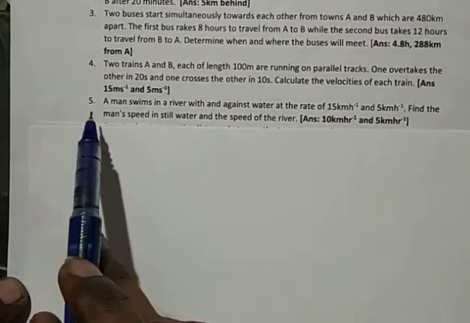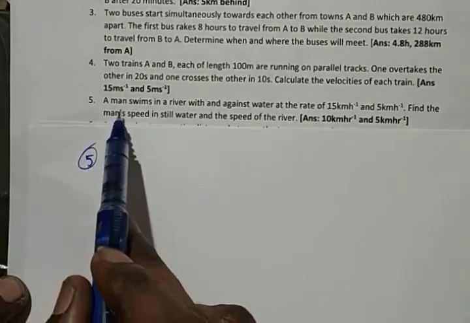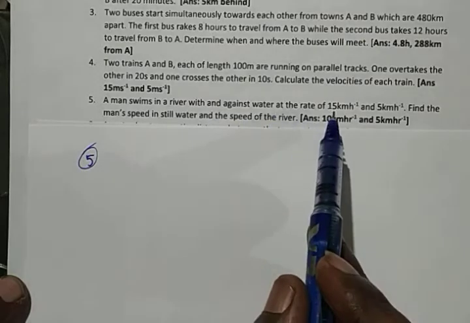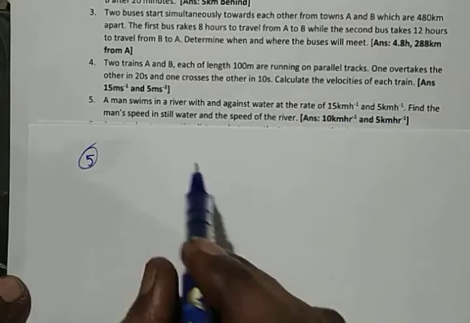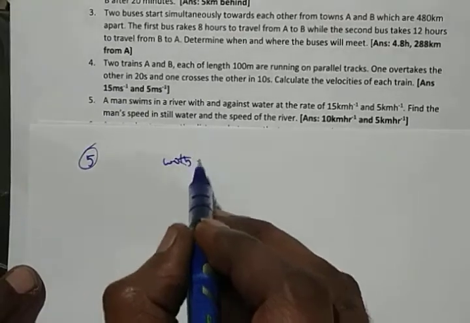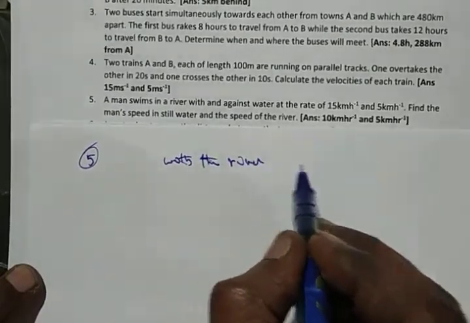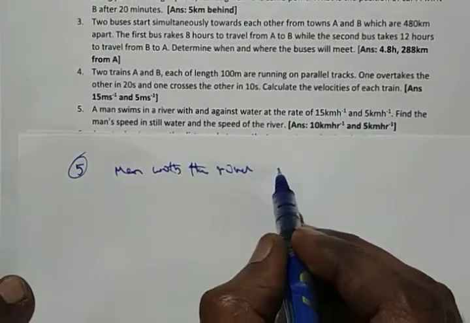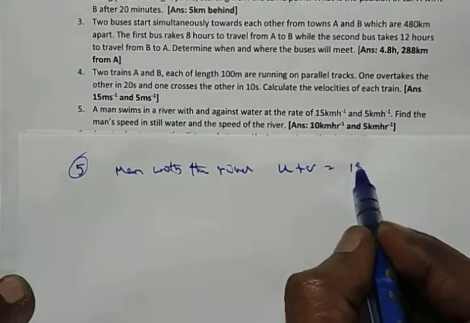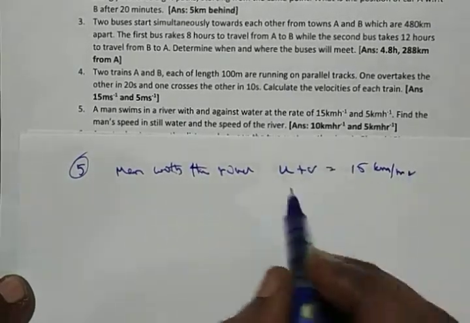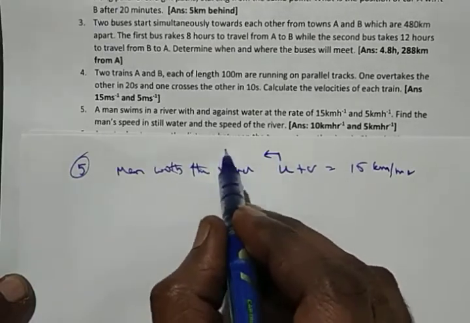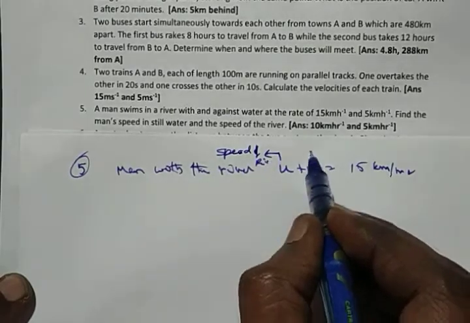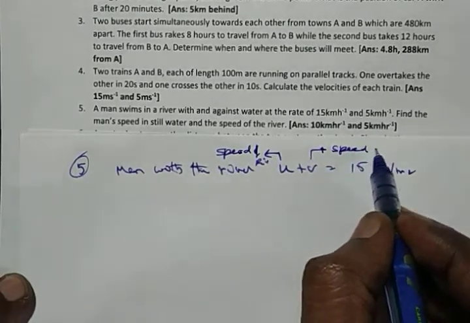The next question, question number 5. A man swims in a river with and against water at a rate of 15 kilometers per hour and 5 kilometers per hour. With the river, when he swims, man with the river, that is going to be equal to U plus V is equal to 15 kilometers per hour. Consider what is U, speed of river, and what is V, speed of man.